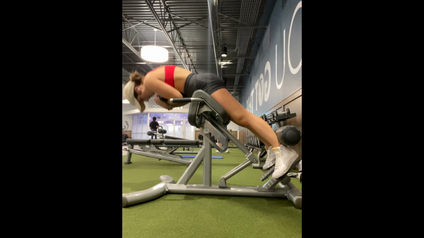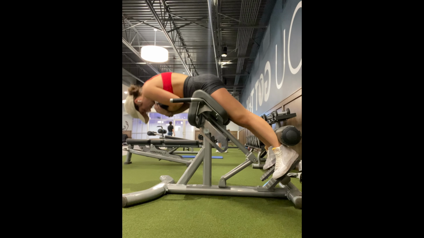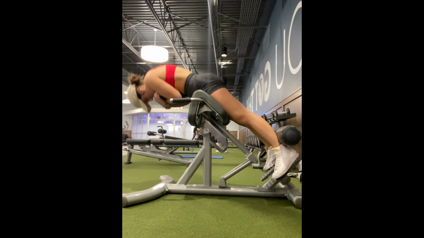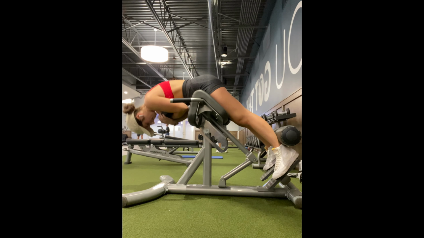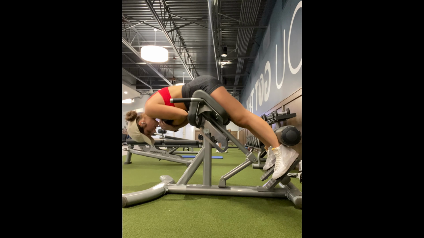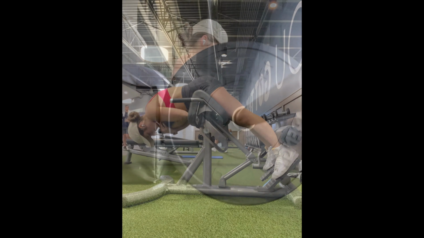RER is known as our respiratory exchange ratio and is the ratio of carbon dioxide produced to the oxygen consumed. When we are burning carbs, we are closer to an RER of 1, and when we are burning fats, we are closer to a 0.7.